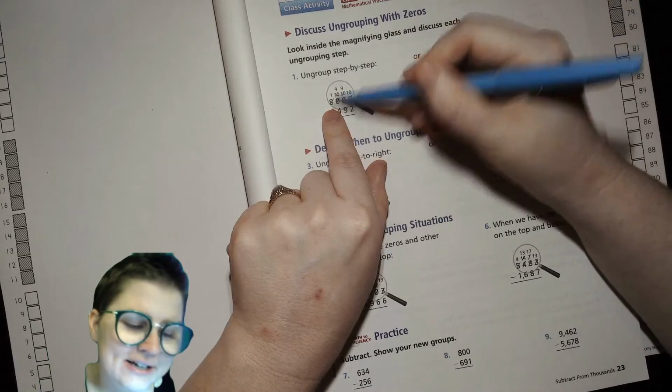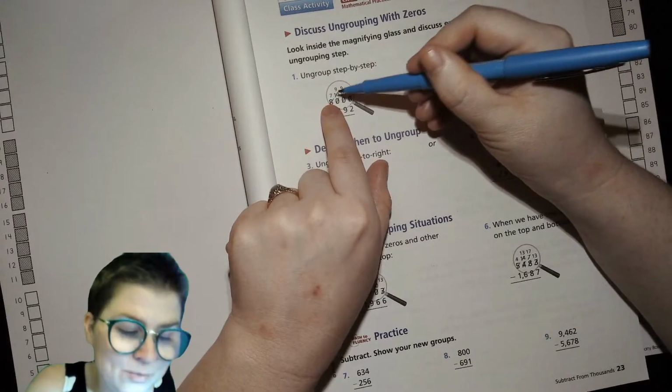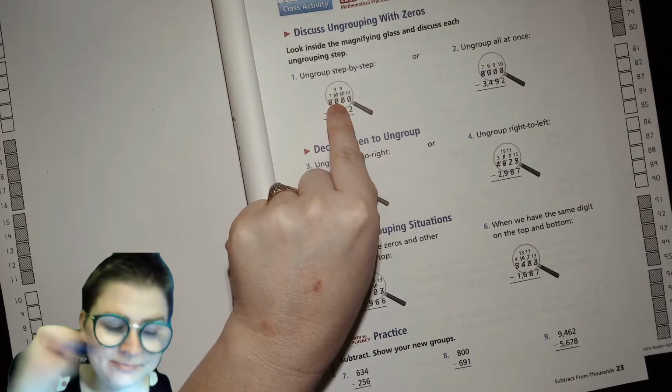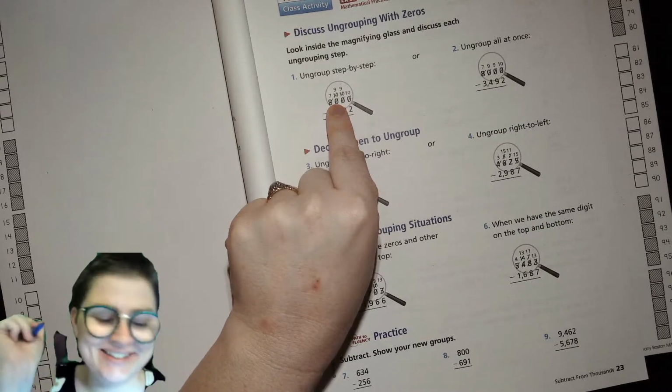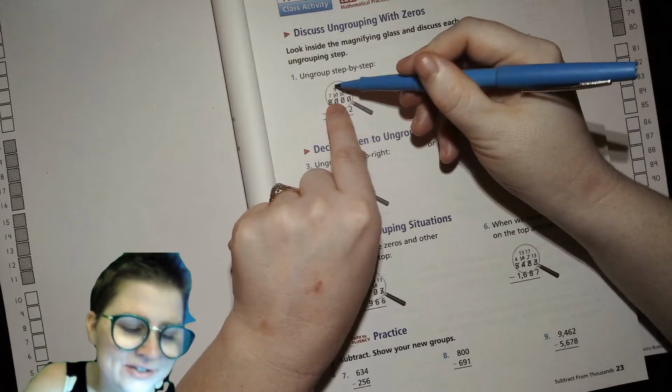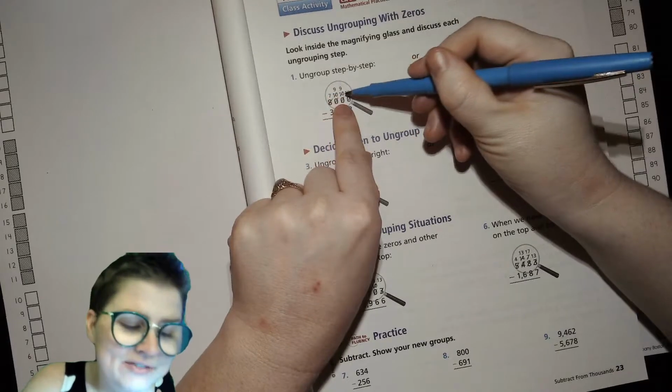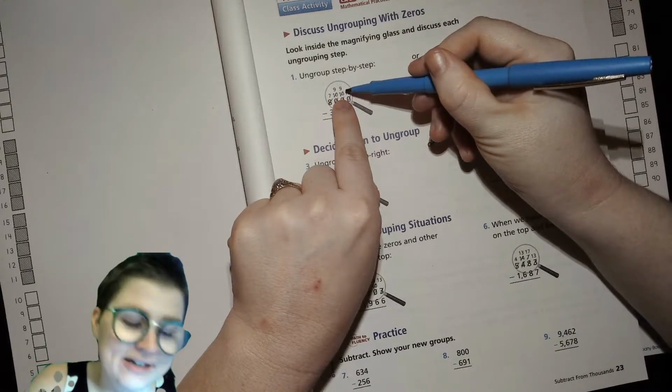And then you have 8,000. So you leave those 7,000 there. Take 1,000 over into 10 hundreds. And then now you have 10 hundreds. So you can leave 9 of them. And then you have 10 tens over here. And then you leave 9 of those.